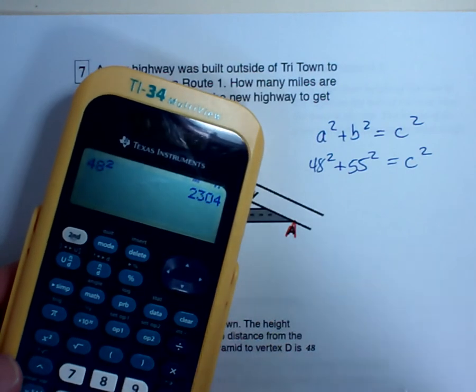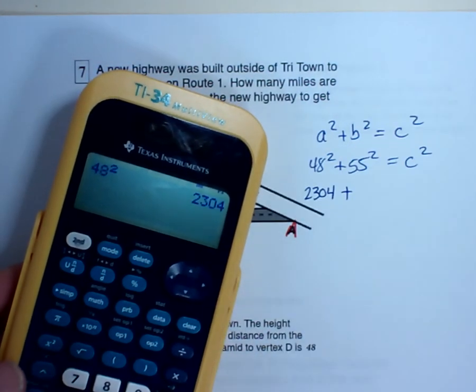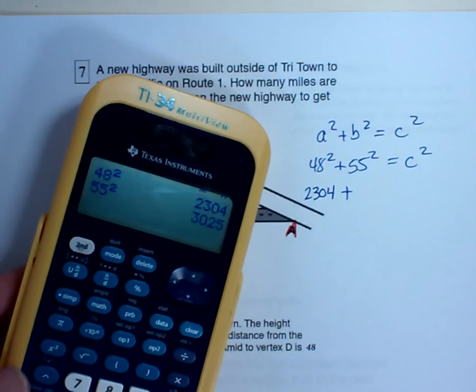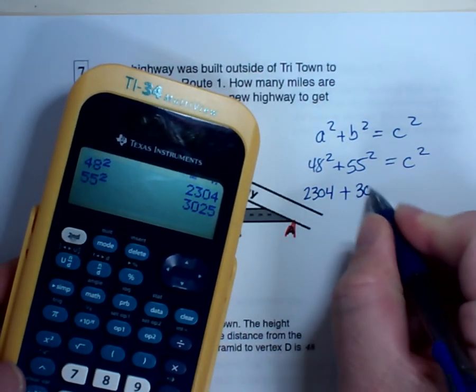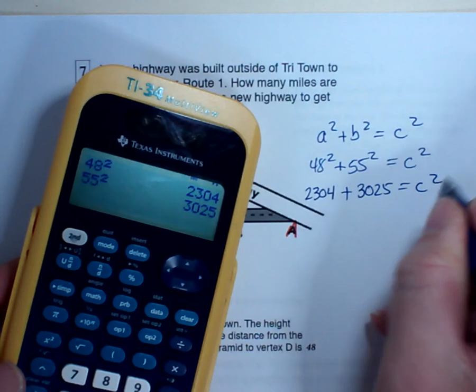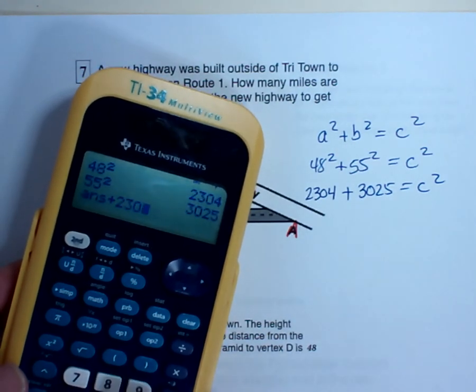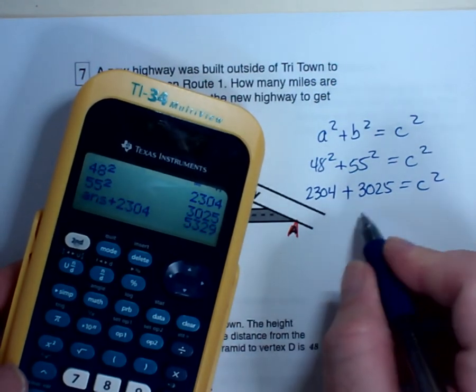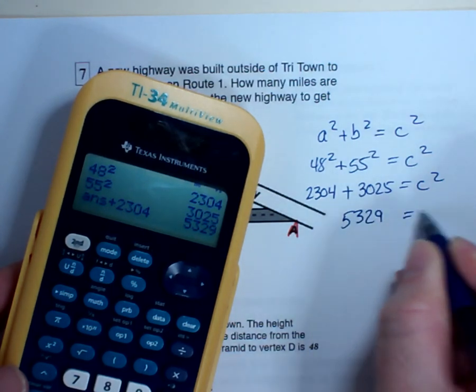48 squared is 2,304. 55 squared is 3,025. When I add those together, I get 5,329.